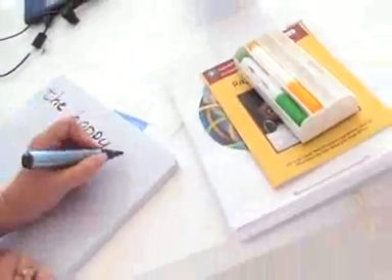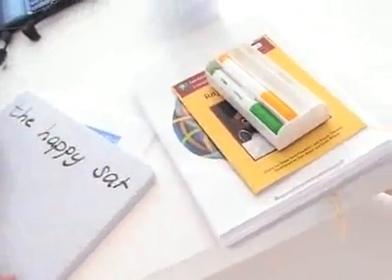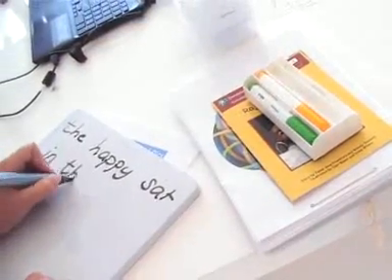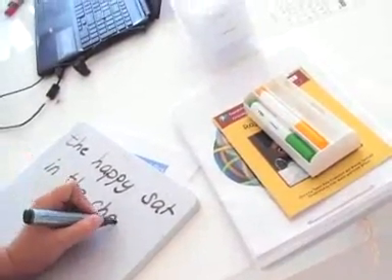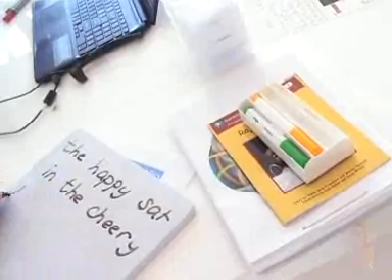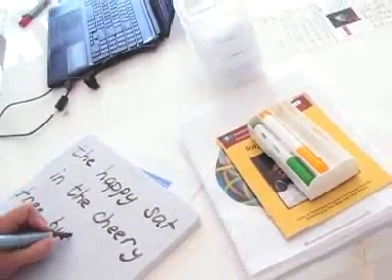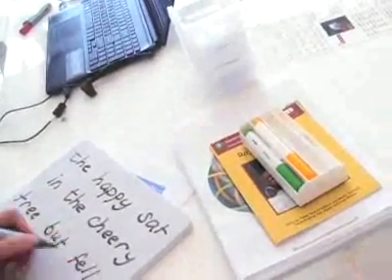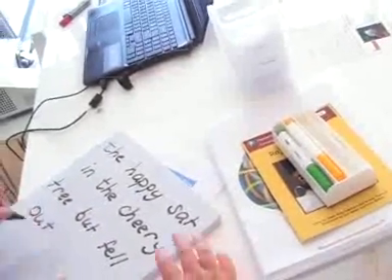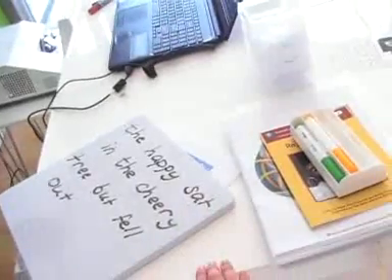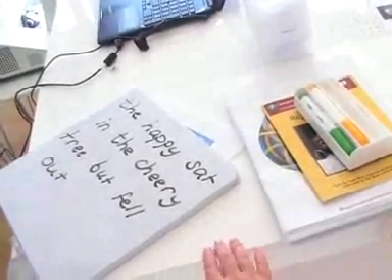The happy ant sat in the cherry tree but fell out. So I've held it and I've written it. The next thing I do is, so I write it, I read it, I check it, I change it.